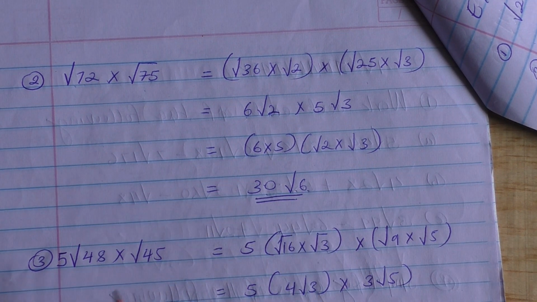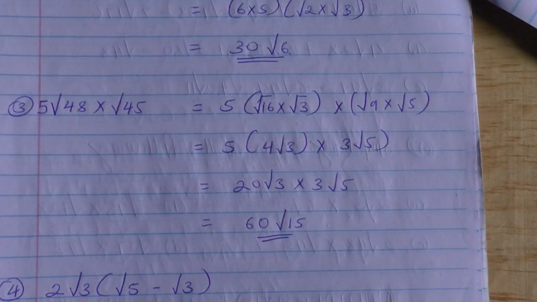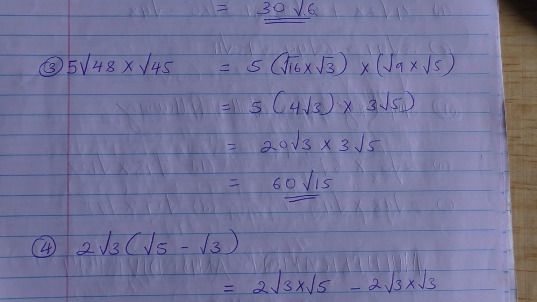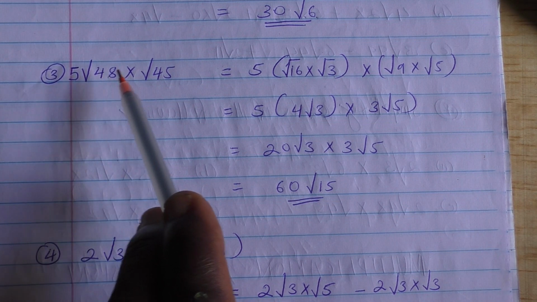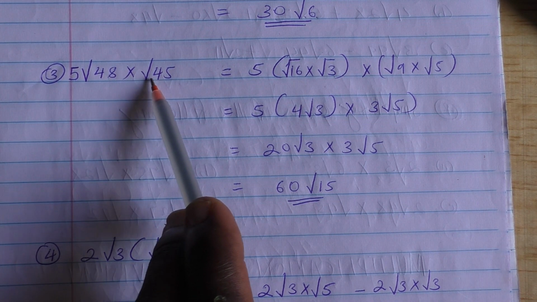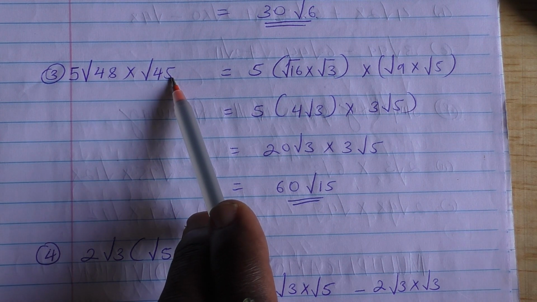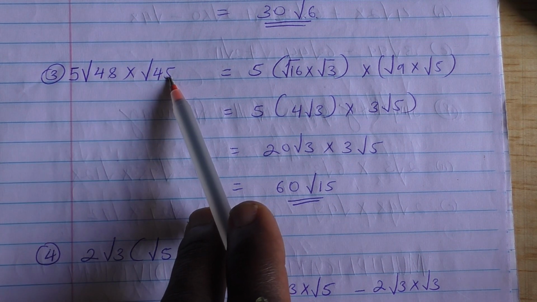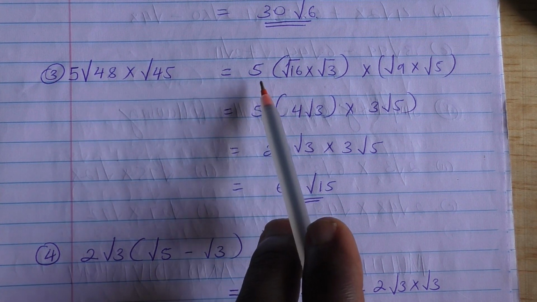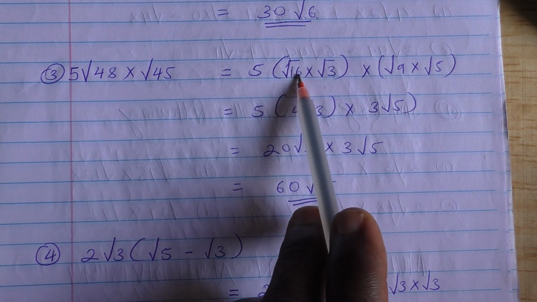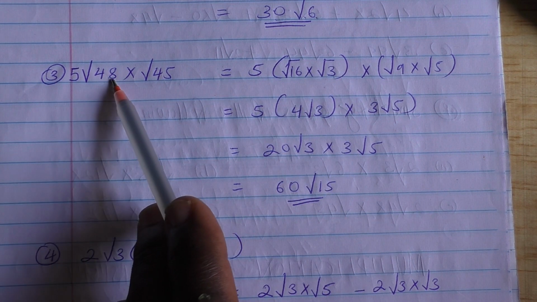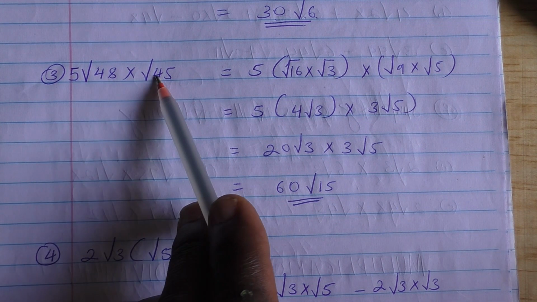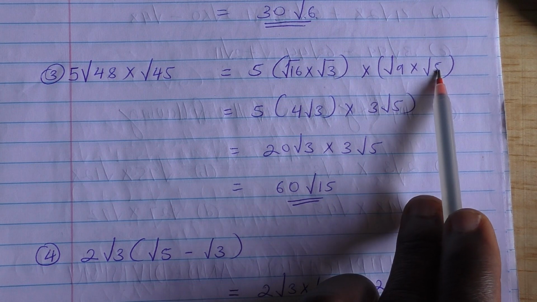Hope that's good. Then we go to our third example, where we have 5 root 48 times root 45. Since they are bigger roots and they can be simplified, we shall have 5 into root 16 times 3. Those are the 2 factors of 48. Then root 45 is 9 times 5.